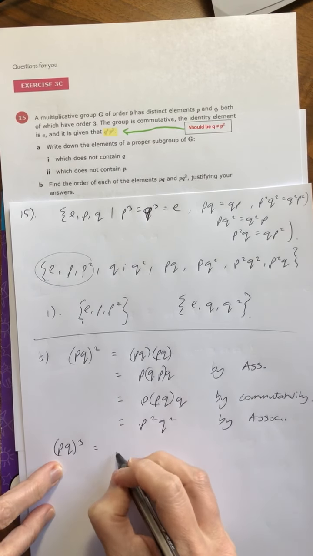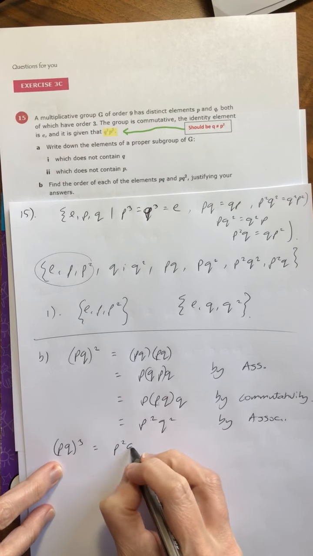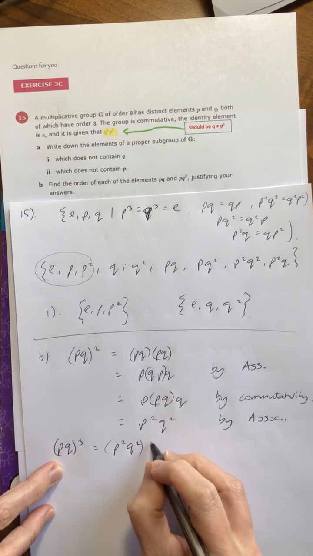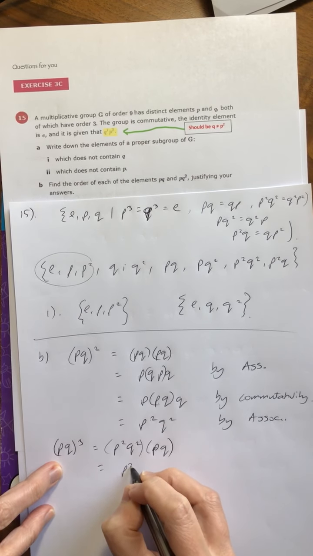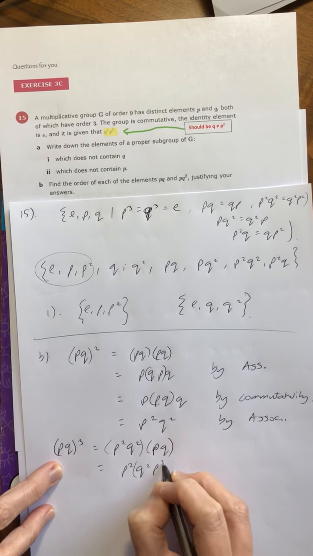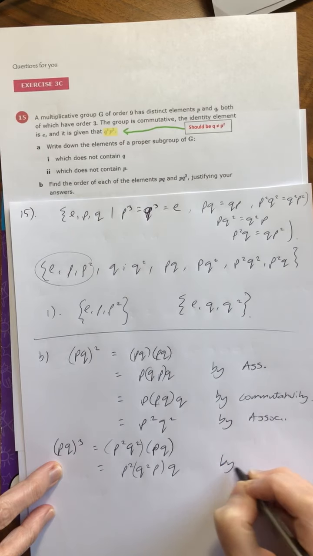So PQ cubed is PQ squared multiplied by PQ. I'm going to use associativity there.